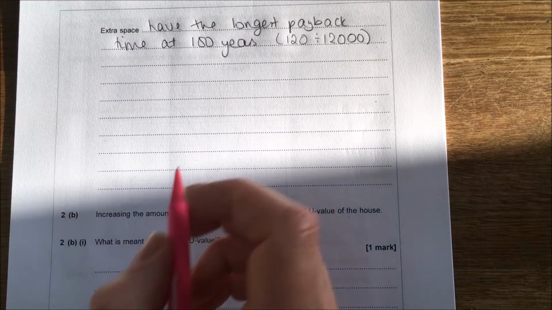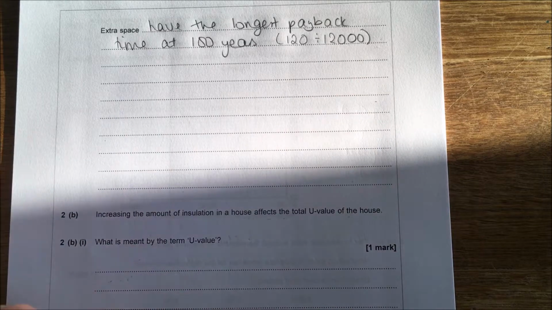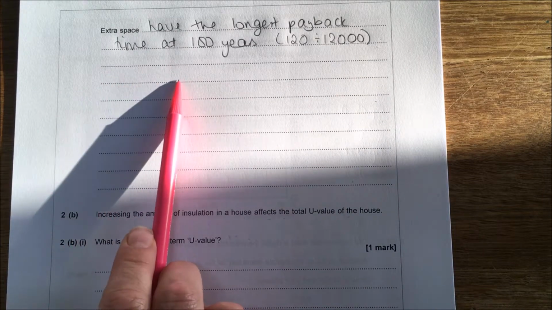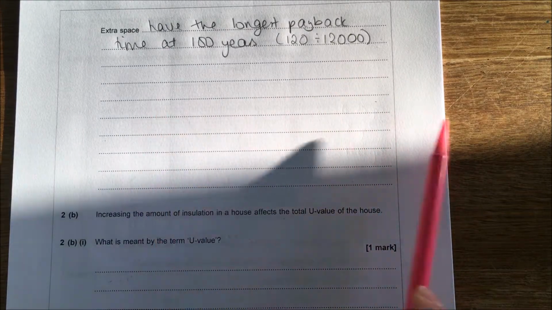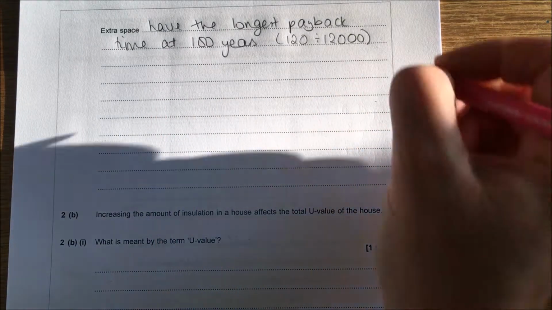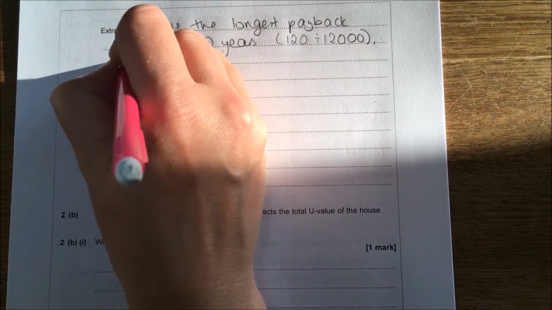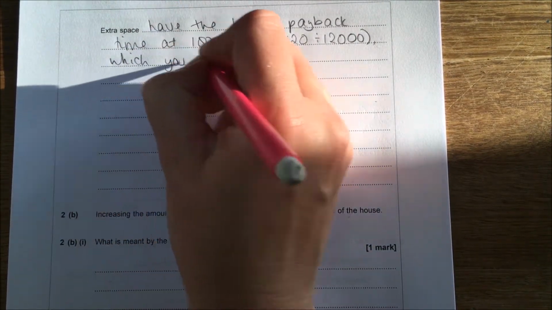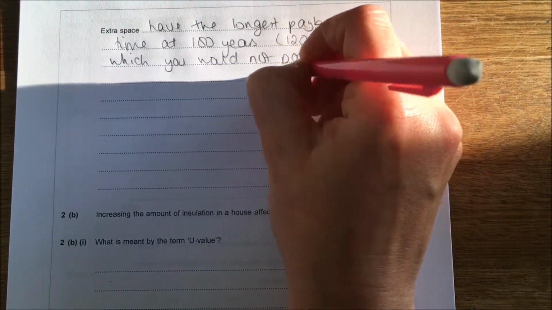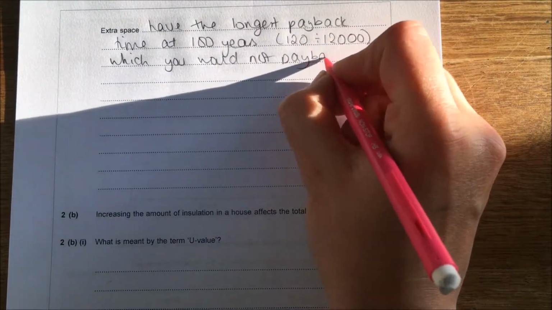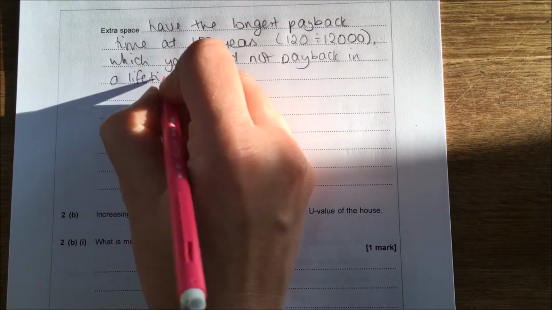So we could talk about, you could list them if you wanted to. So you could talk about the ranking of them. So you could say loft insulation, then cavity wall insulation, then energy efficient boiler, and then double glazing. That would be absolutely fine as well if you wanted to list it. I think what we'll put here is that the longest payback time at 100 years, which you would not pay back in a lifetime.